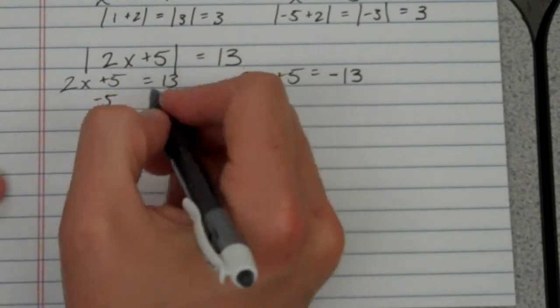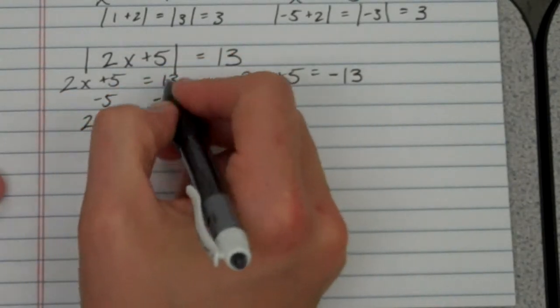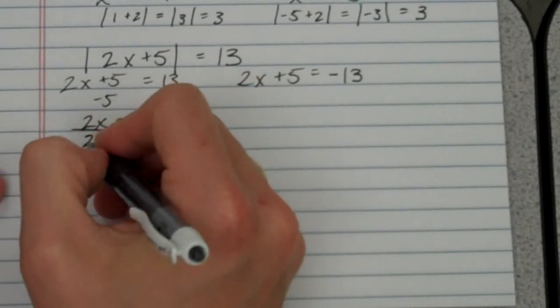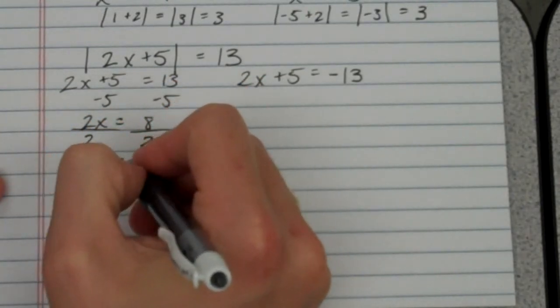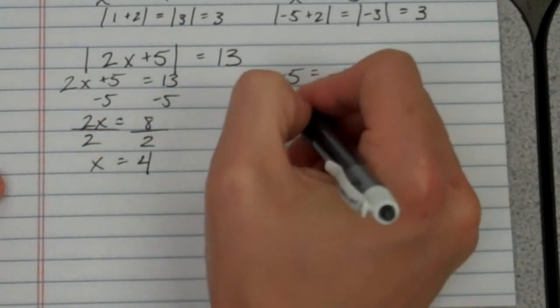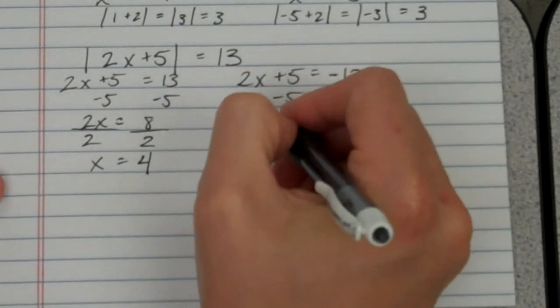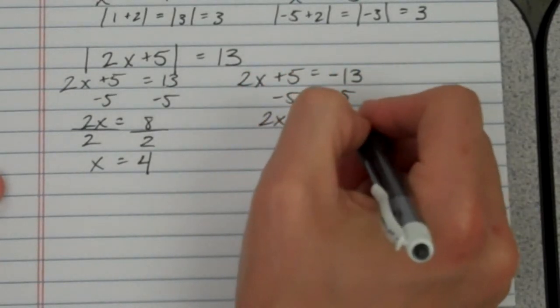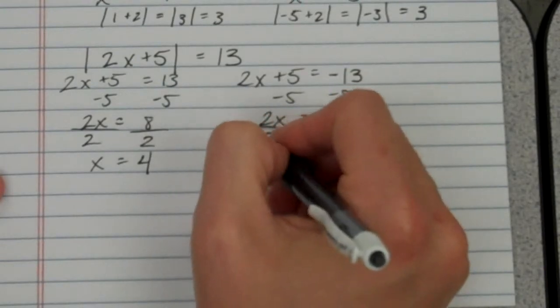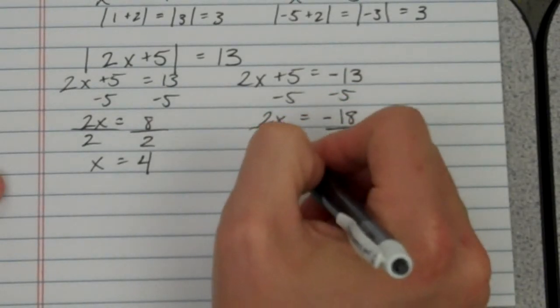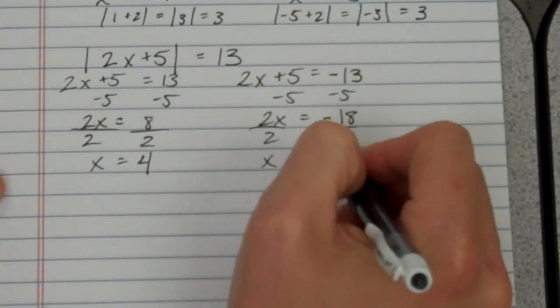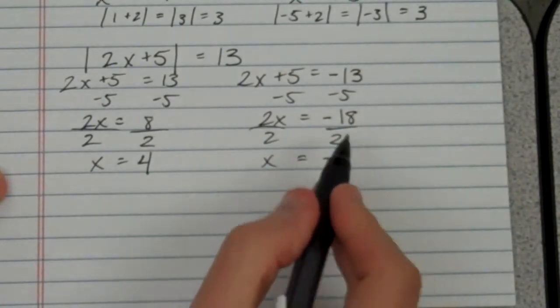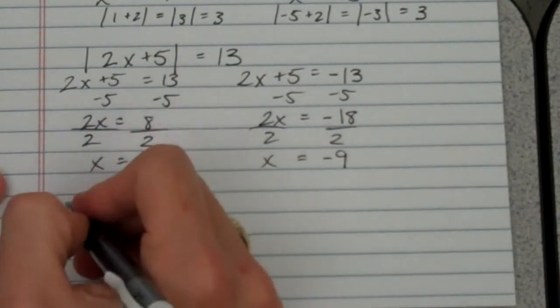Minus 5, 2x equals 8. Divided by 2, x equals 4. Minus 5, 2x equals negative 18. Divided by 2, x equals negative 9. So now I'm going to plug these back into the original equation and check.